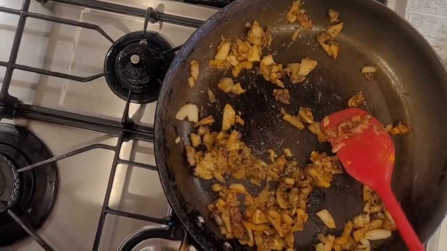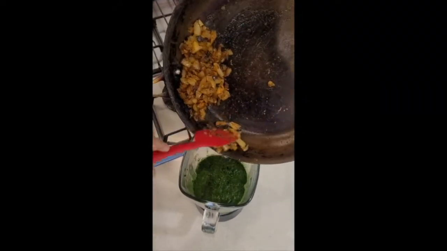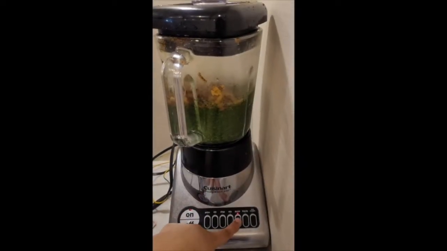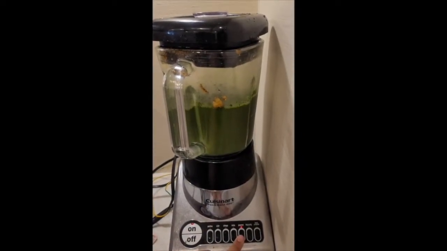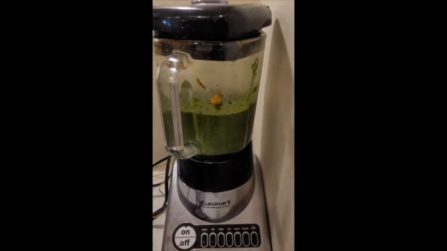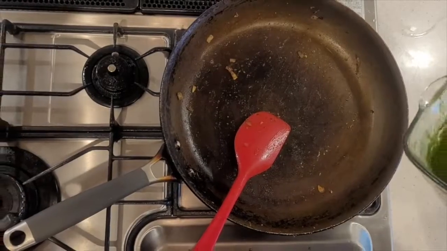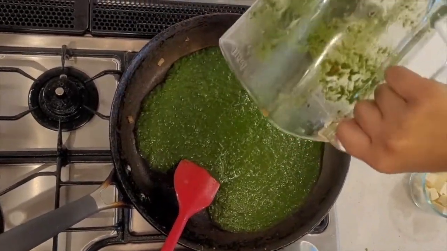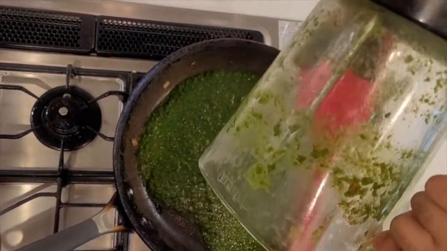The next step is to transfer the spiced onions into the blender, which already has the lightly pureed spinach from earlier. The next step is to puree the onions and spinach. Open the blender and lightly stir the mixture with a spoon if required to completely combine all of the onions with the spinach. Once this is complete, pour the contents of the blender back into the pan. Turn up the heat and bring it to a boil.